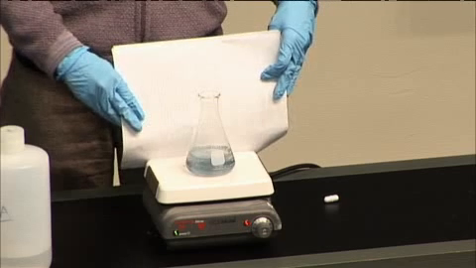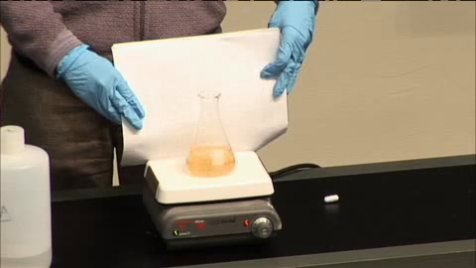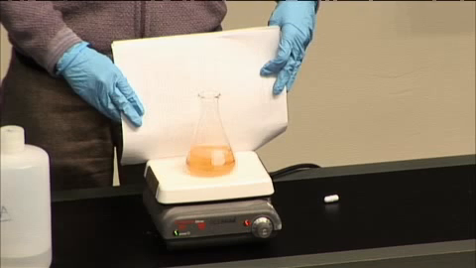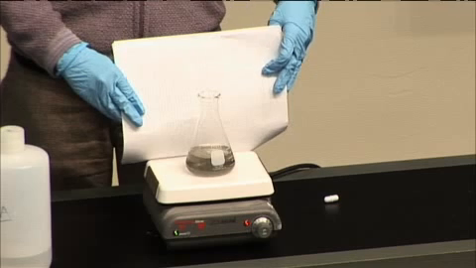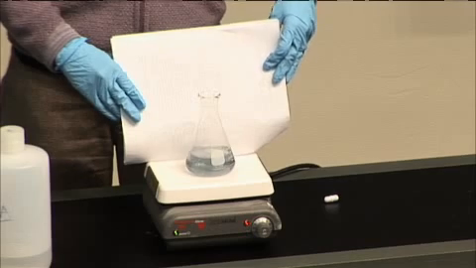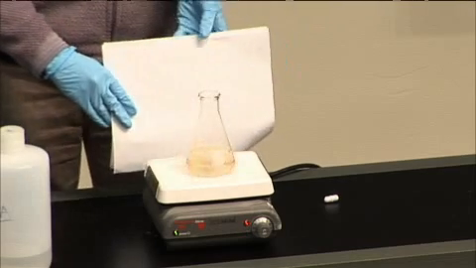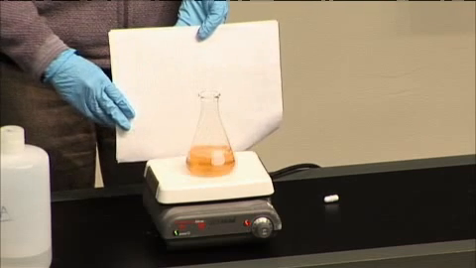As it runs through, it cycles between the different colors. That should happily keep going.